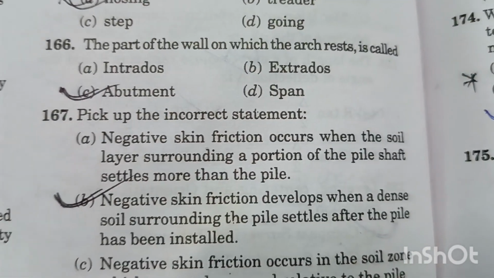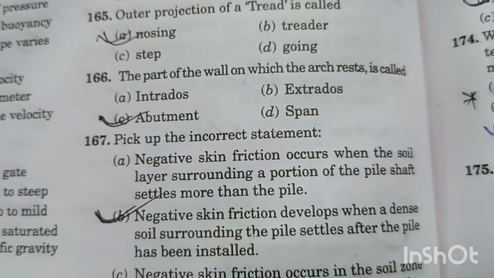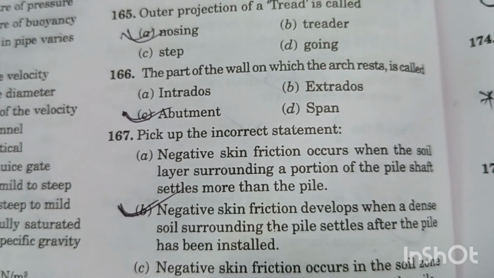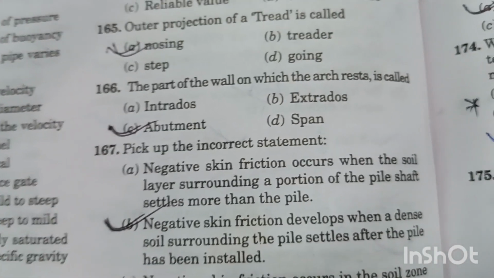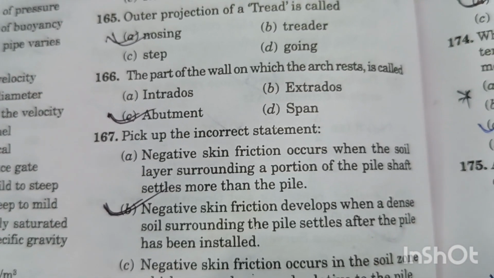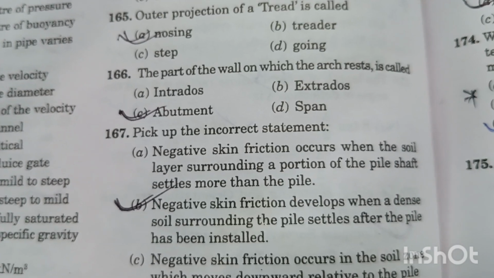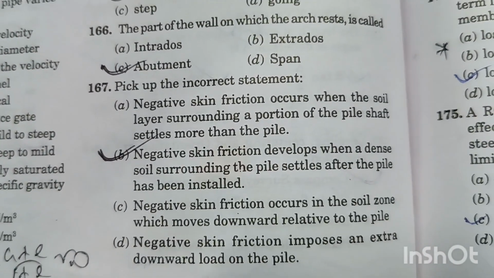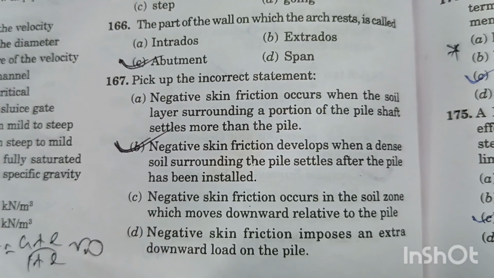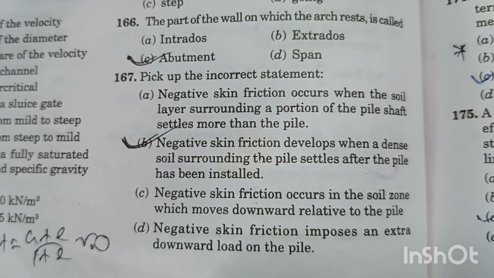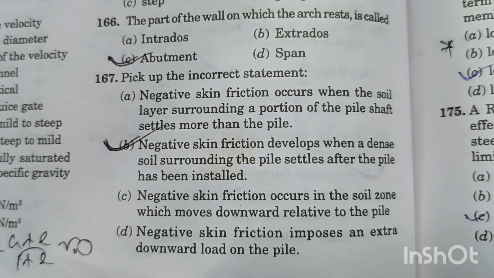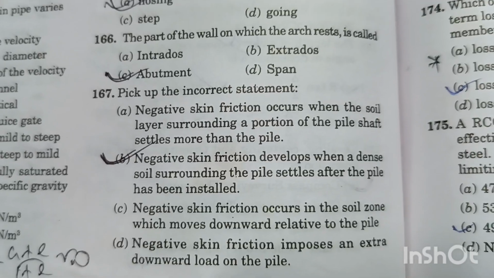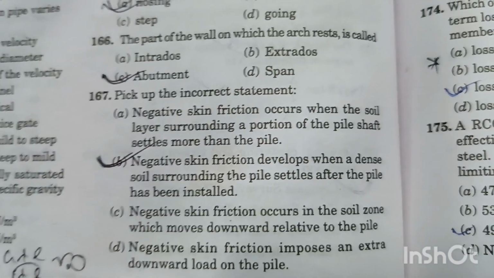Question number 167. Pick up the incorrect statement. Option A. Negative skin friction occurs when the soil layer surrounding a portion of the pile shaft settles more than a pile. Right. Option B. Negative skin friction develops when a dense soil surrounding the pile settles after the pile has been installed. No. Option C. Negative skin friction occurs in the soil zone which moves downward relative to the pile. Right. Option D. Negative skin friction imposes an extra downward load on the pile. Right. So option B is the right answer for this question because it is incorrect.